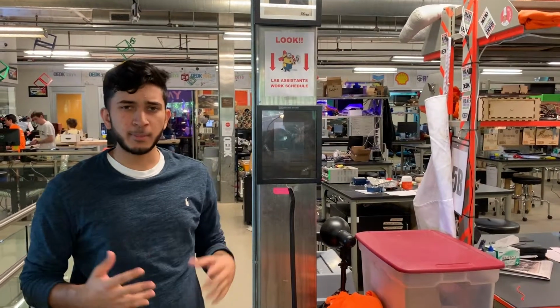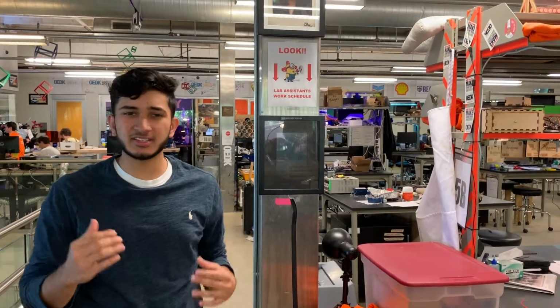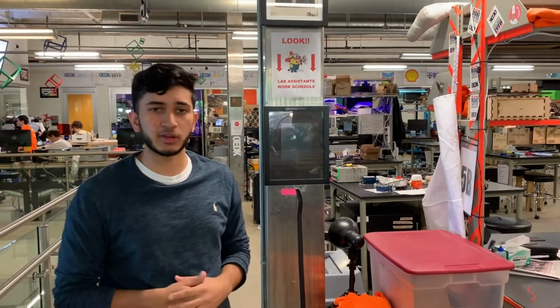And sometimes a lot of lab assistants will have specialties. So if you want to use a specific part of the OEDK, maybe check to see who is competent and who is more comfortable working with it.